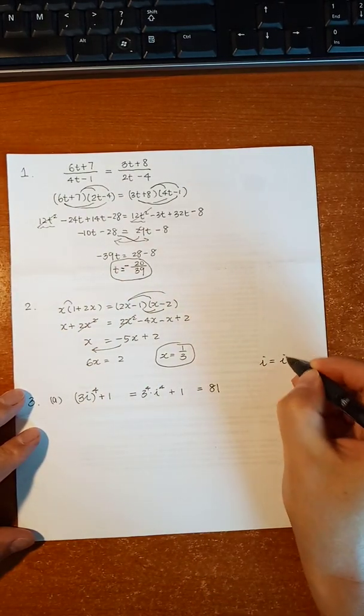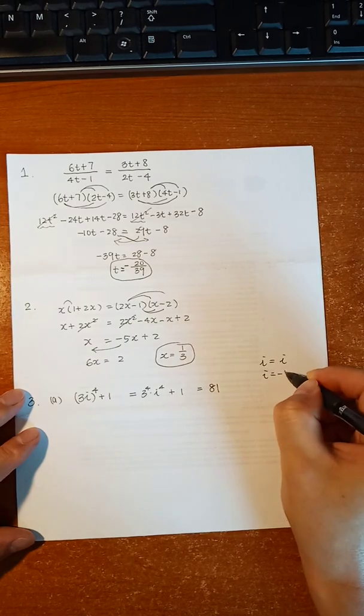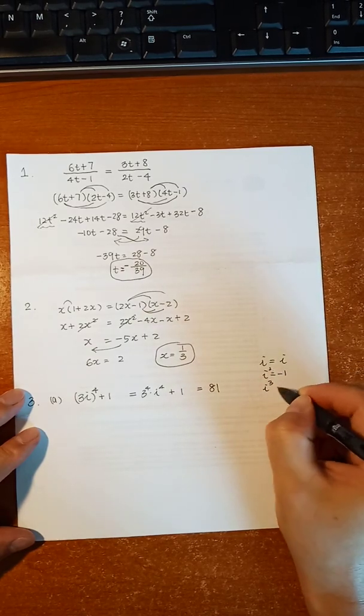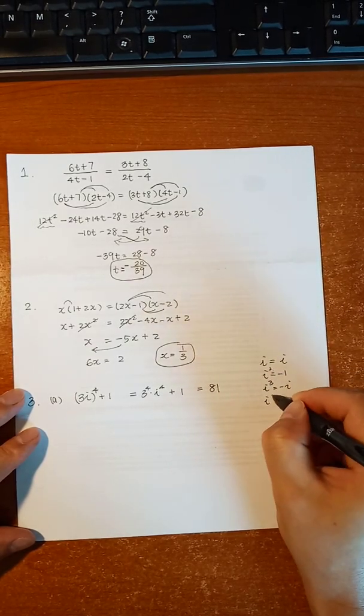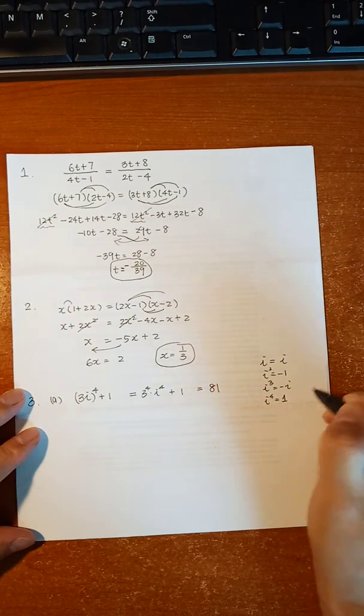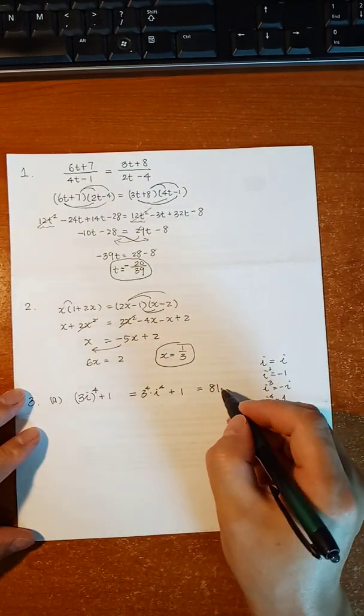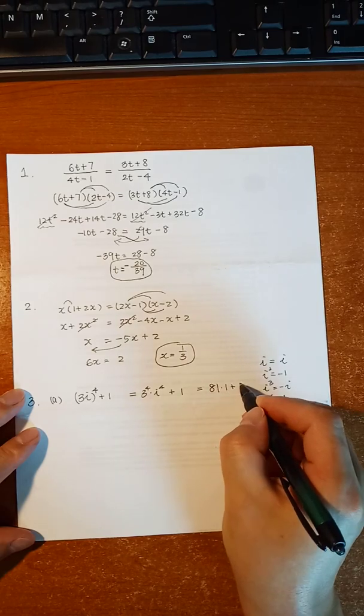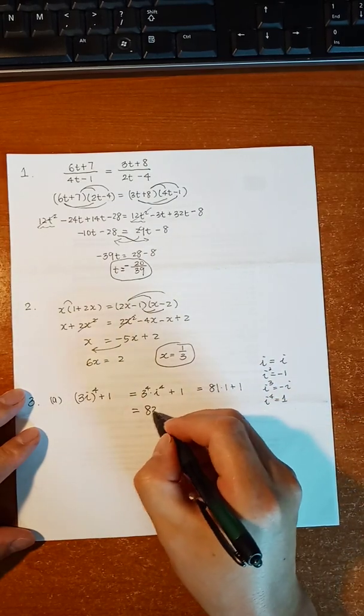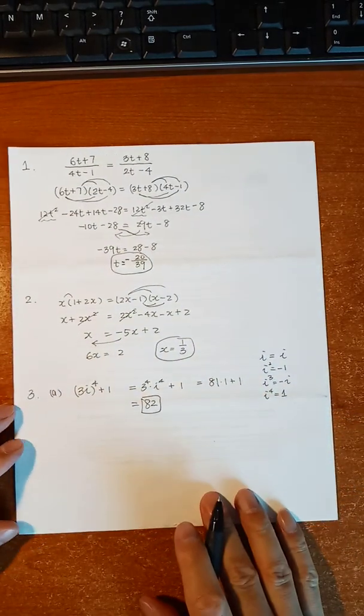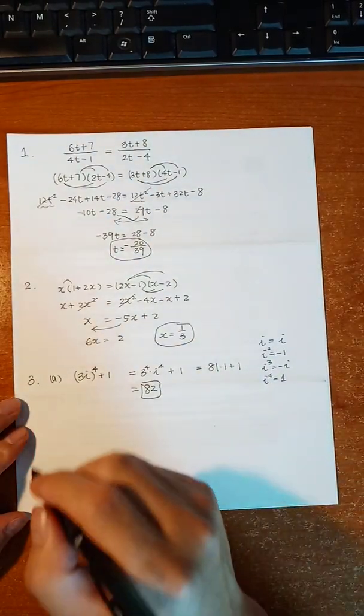i to fourth power, you have to recall your information about the power of i. i squared is negative 1. i cubed is negative i. i to fourth power is 1. So it's 81 times 1 and plus 1. So the answer is 82. The answer for part A is 82. Part B.